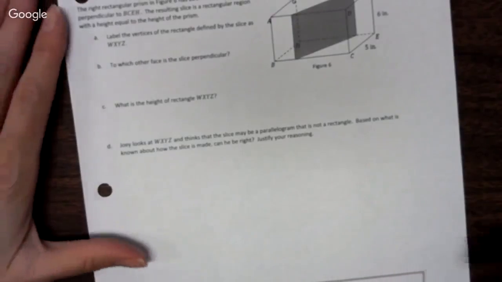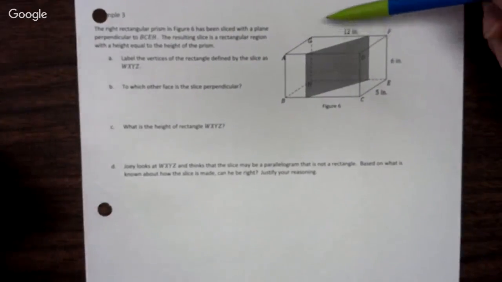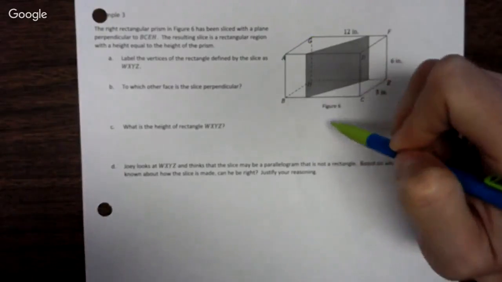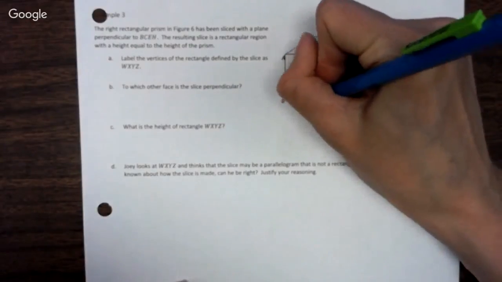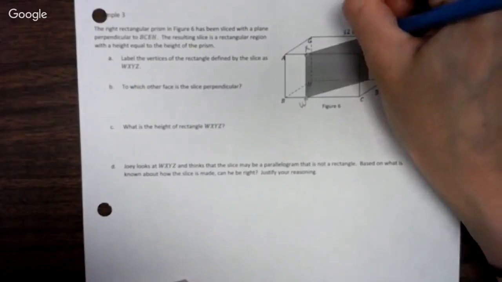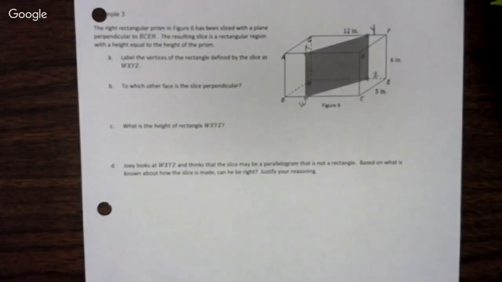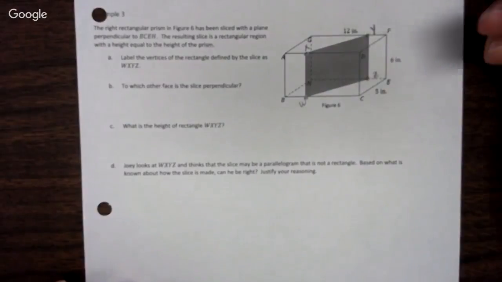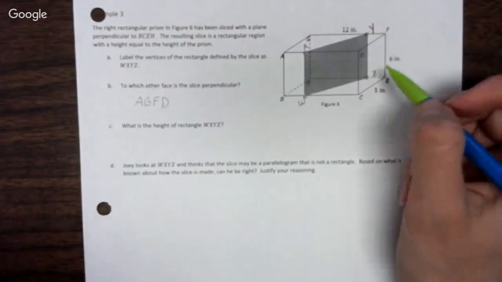All right, last page. So the right rectangular prism in figure 6 has been sliced with a plane that is perpendicular, 90-degree angles, to BCEH. BCEH is the bottom. So let's label the vertices as W, X, Y, and Z. So which other face is it perpendicular to? If it's perpendicular to the bottom, it's also got to be perpendicular to the top, which is A, G, F, D. That's the top.